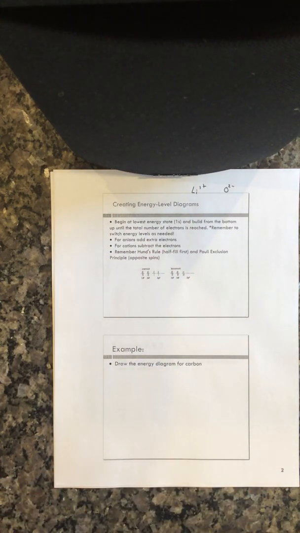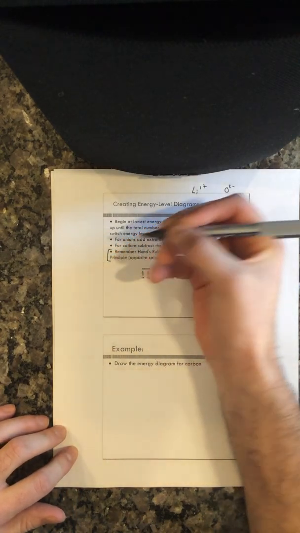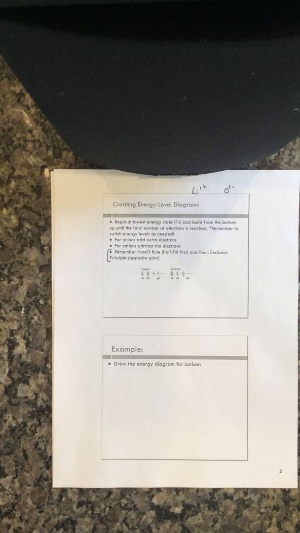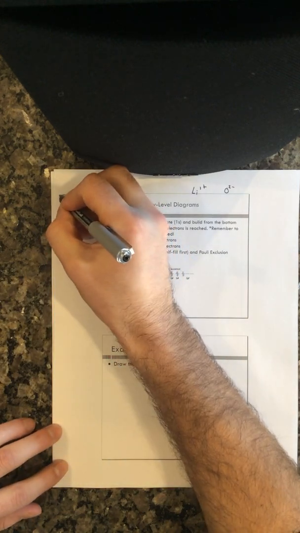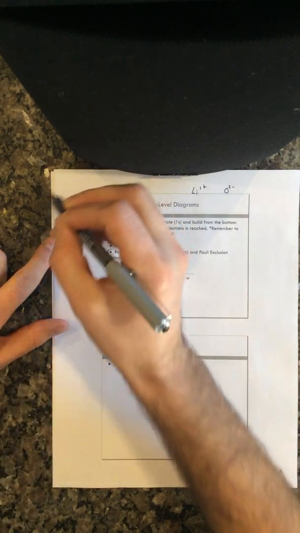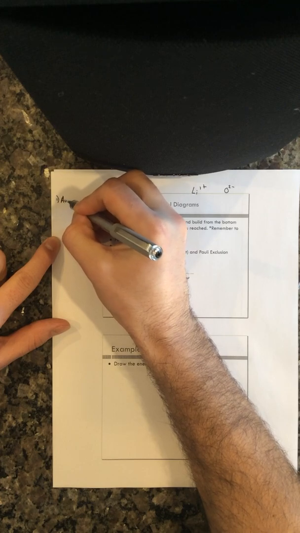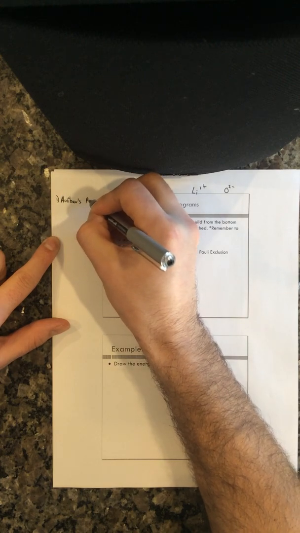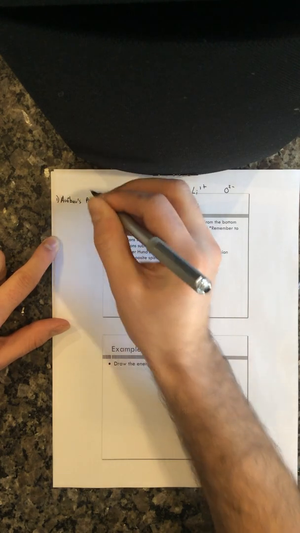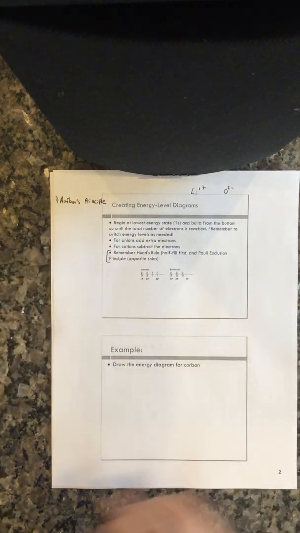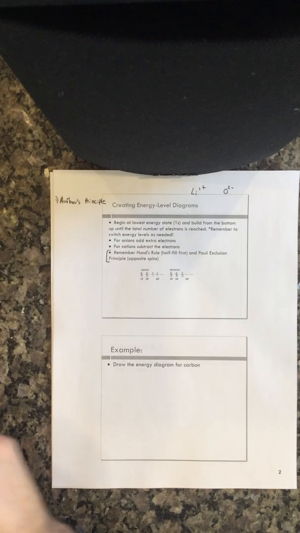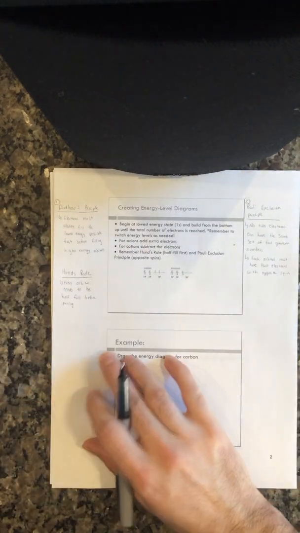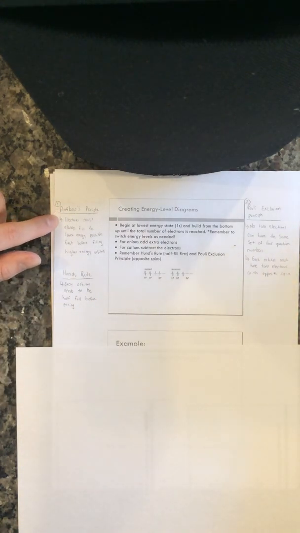Now there's a couple rules that we need to know before we move on. So I'm going to write these out, and once again, I hope that you write them out along with me. The first rule, or first principle, is called Aufbau's, A-U-F-B-A-U, Aufbau's principle. Actually, it might be a little bit easier to do it this way. I have them actually right here, so I'm just going to slip it in. I'm going to cover that. Please don't look at it. That's going to be our example. But anyways, our first one here is called Aufbau's principle.